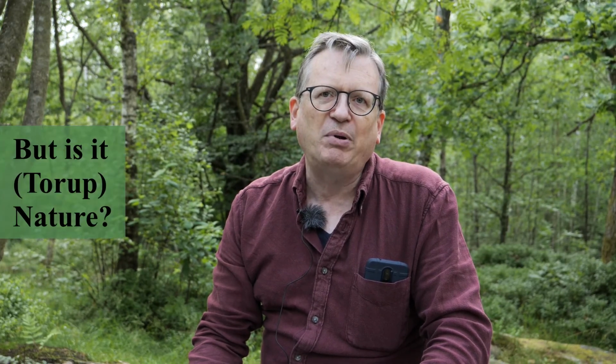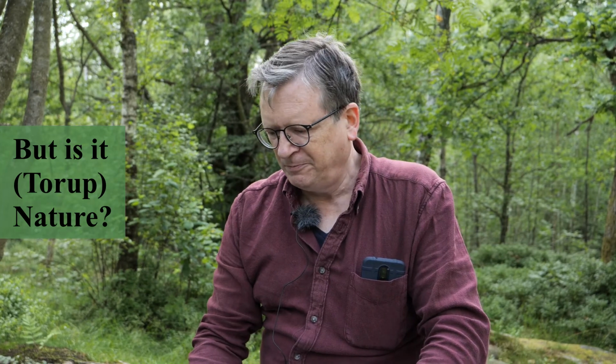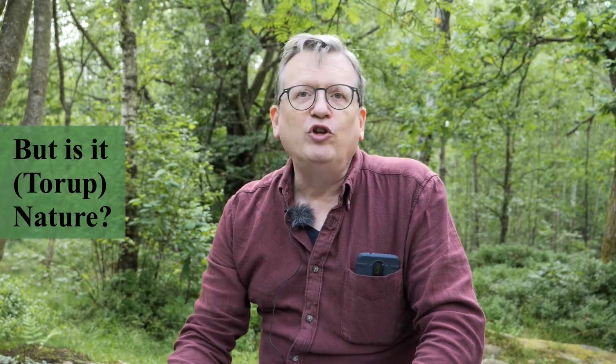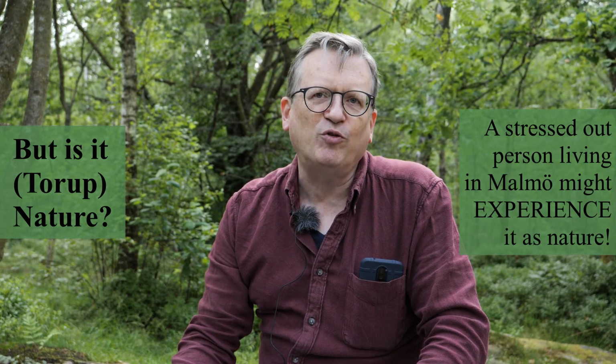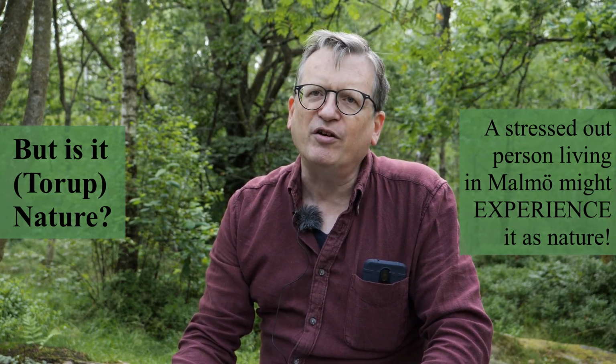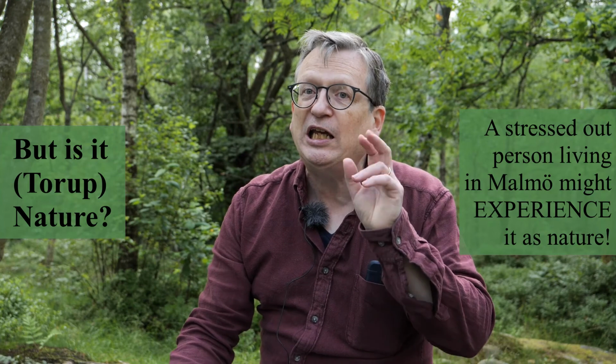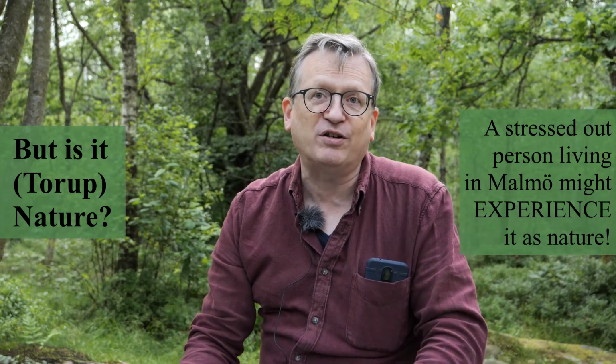Whether it is nature or not is up for debate. It certainly is a place for recreation and relaxation, primarily of people who live in the city of Malmö. But is it nature? Your recovery from the stress of modern life, your exercise and so forth, it doesn't really matter in some ways if this is real nature or not.